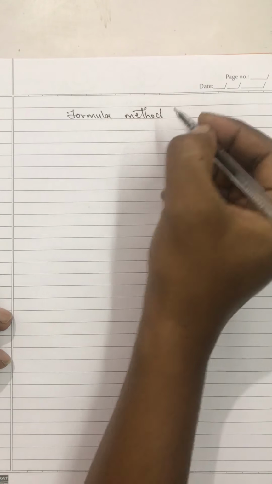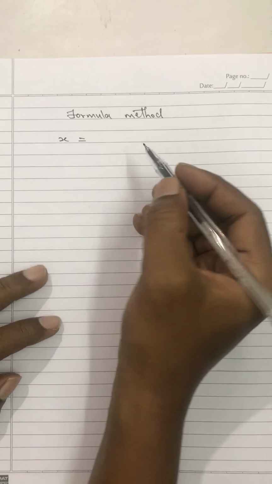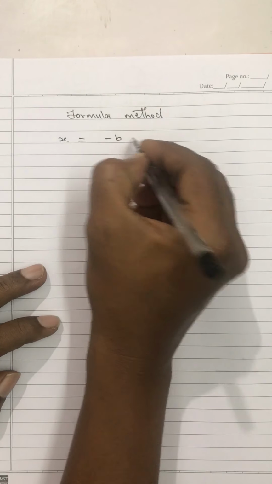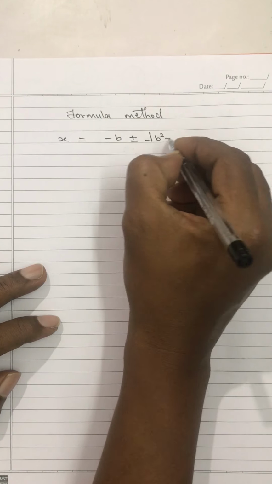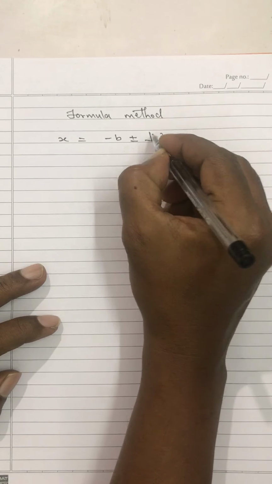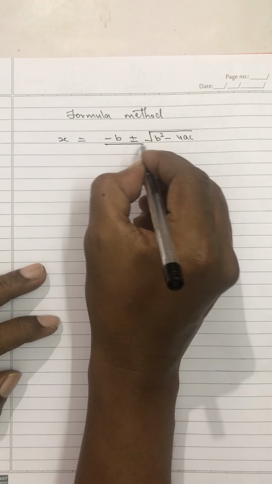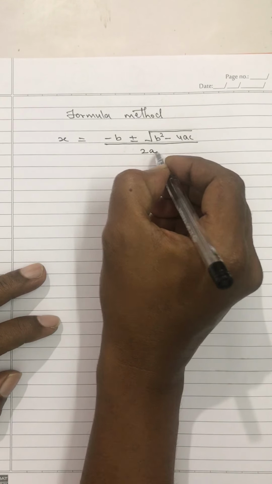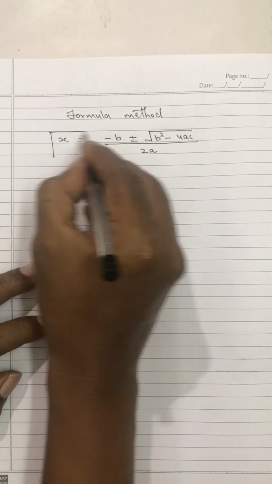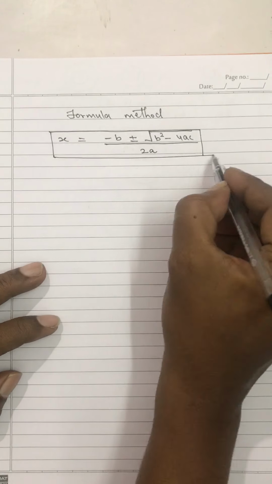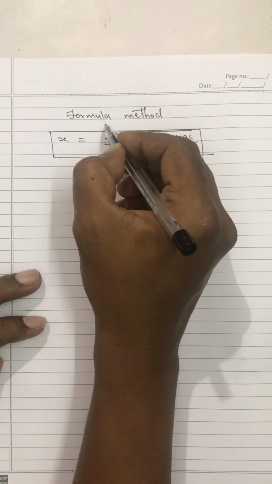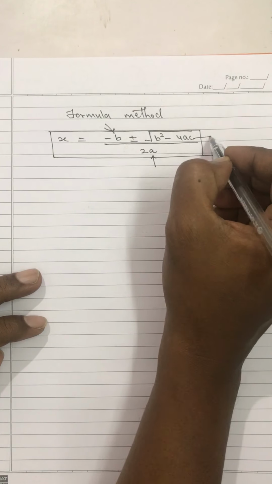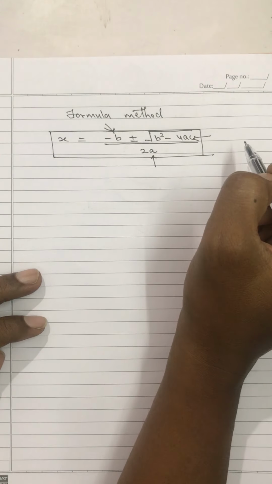The formula that we use is, if x is the variable of the quadratic equation, then x is equal to minus b plus minus root b square minus 4ac upon 2a. This is the actual formula. I hope you know what a is. a is the coefficient of x square, b is the coefficient of x, and c is the constant.